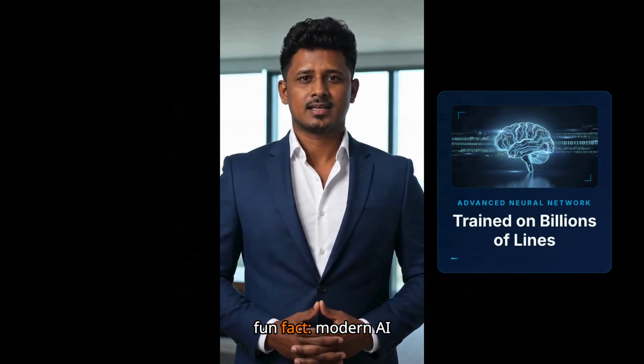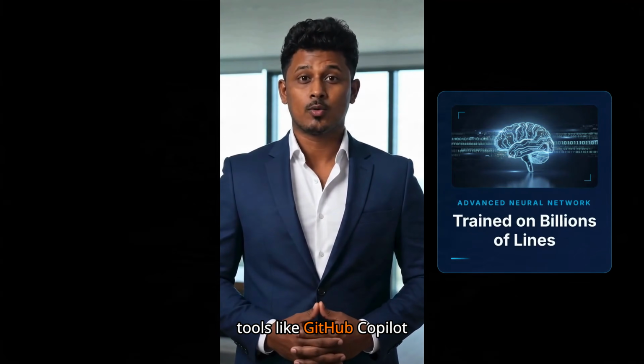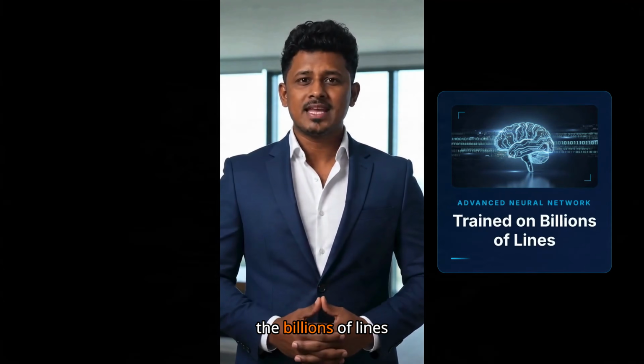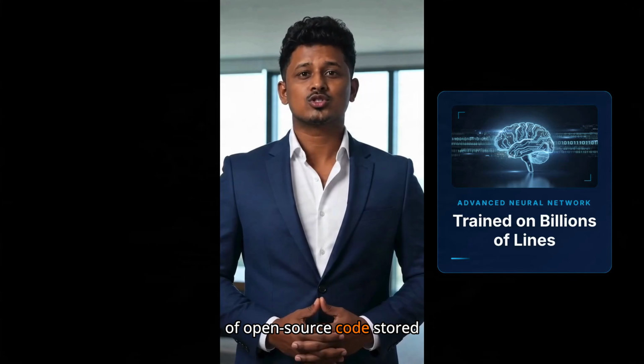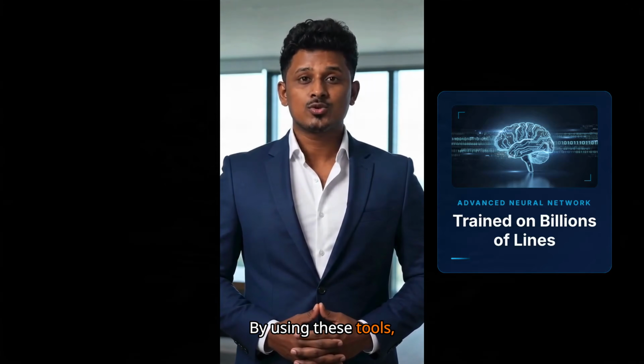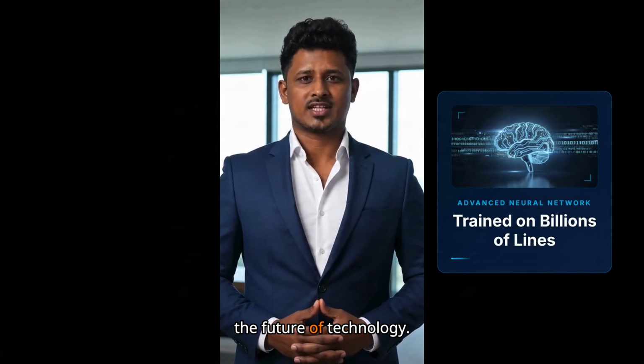And here is a fun fact. Modern AI tools like GitHub Copilot are actually trained on the billions of lines of open source code stored on GitHub. By using these tools, you are participating in the future of technology.